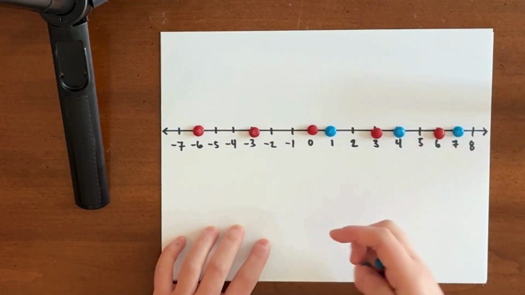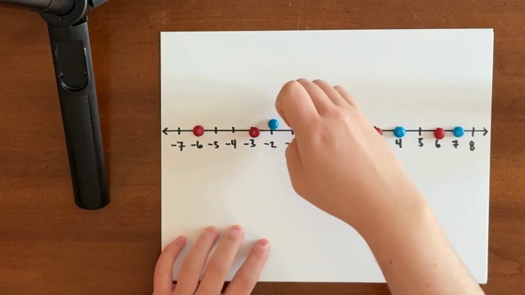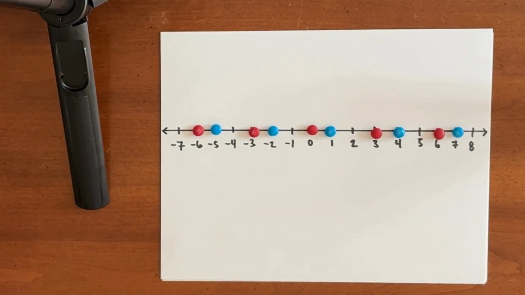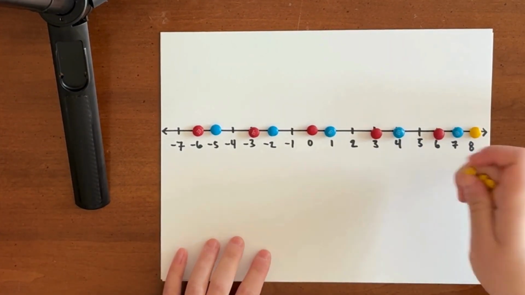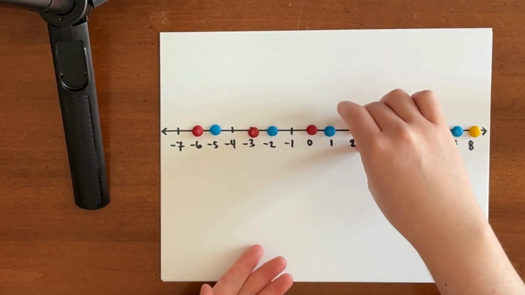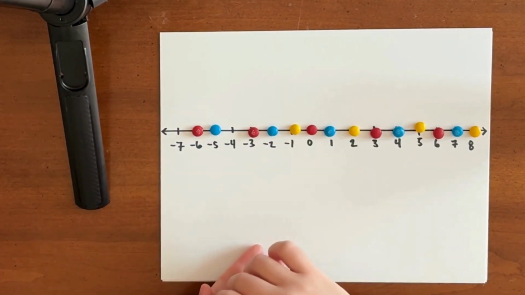So on our number line, we have 0, 3, 6, and so on that all are divisible by 3, so they have a remainder of 0 when divided by 3. We have numbers like 4 and 7 and 1 that give a remainder of 1 when they're divided by 3. And finally, we have numbers like 2, 5, and 8, where when we divide them by 3, we are left with a remainder of 2.